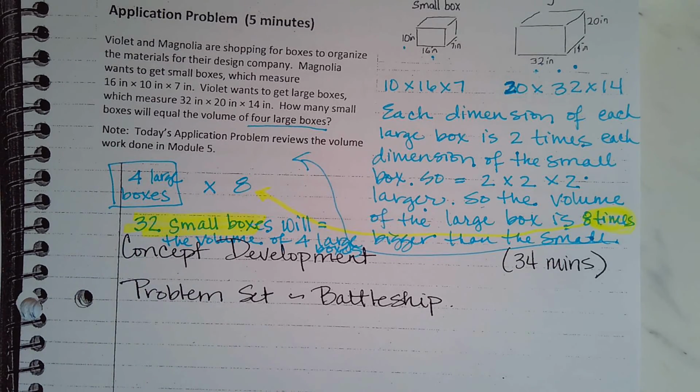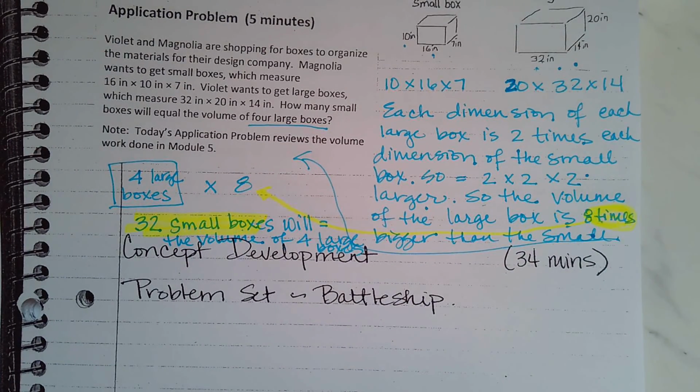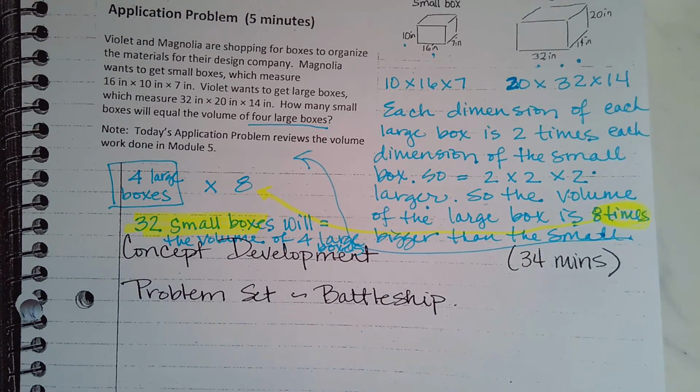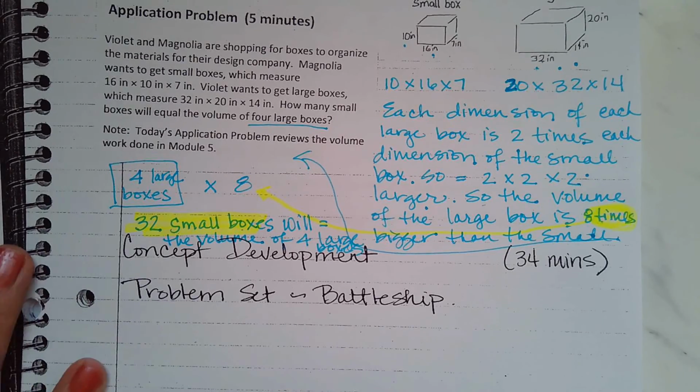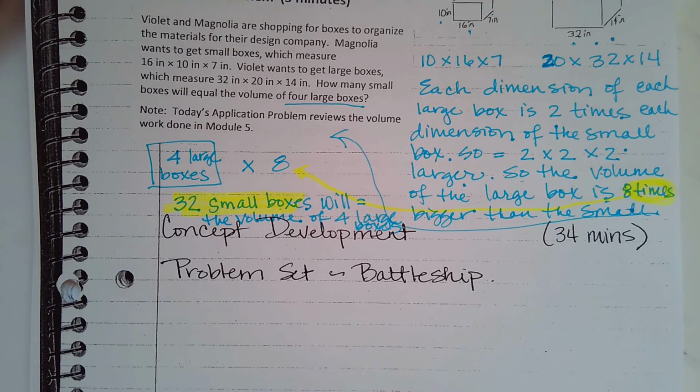All right, now that is the end of the fluency practice and application. We're going to move on to concept development. So I am going to, this is part 1. This is module 6, lesson 4, part 1. I will start part 2 in just a moment.